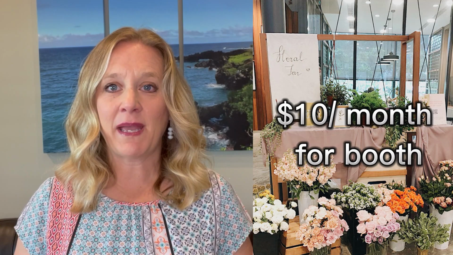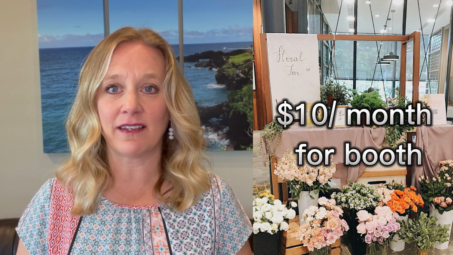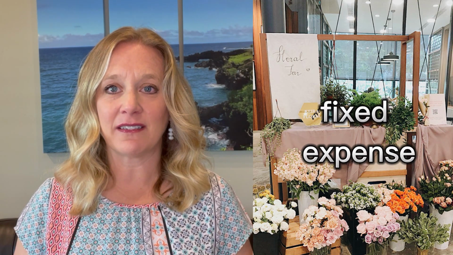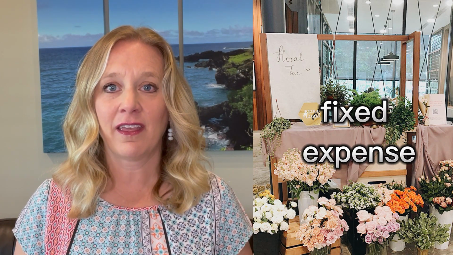Let's say that every month, in order to sell your flowers, you have a booth that you pay $10 per month to set up and be able to sell your flowers at. This is an example of a fixed expense because it stays the same every month. That $10 per month, that is set.